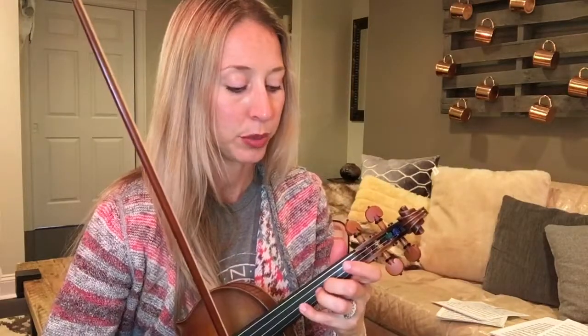And if you do that, you're always checking to make sure your 1 is in the right place, you'll be more in tune. Just because, you know, the 1 is what sets everything. If your 1 isn't in the right place, they're all going to be wrong. Okay?